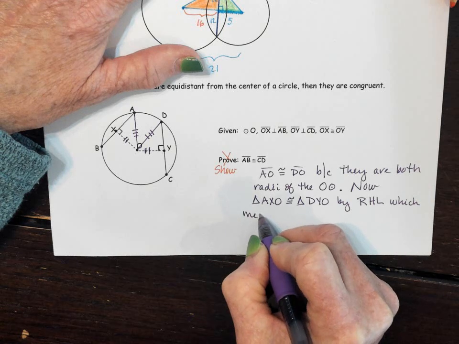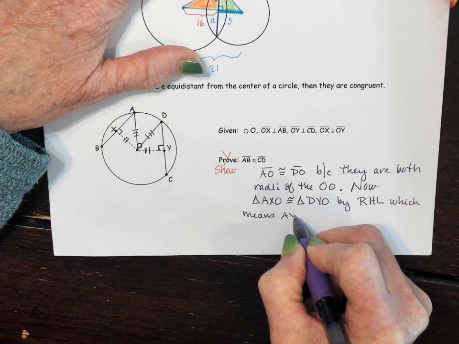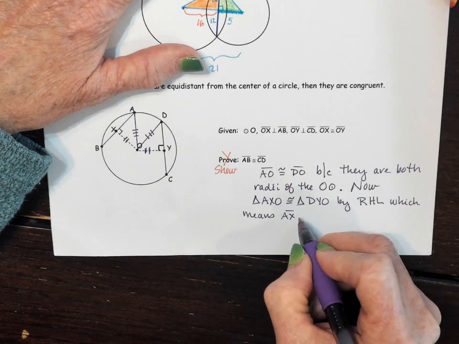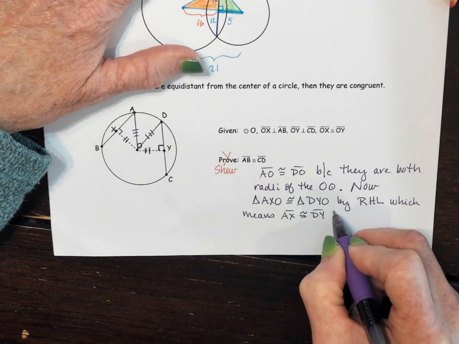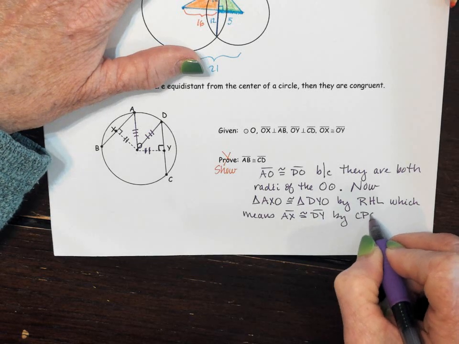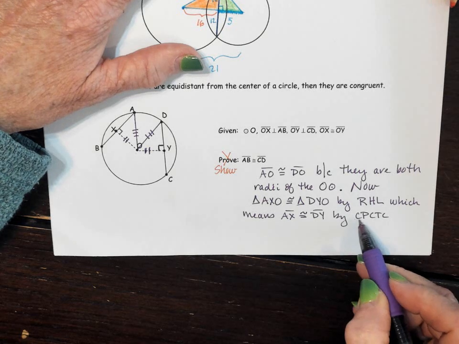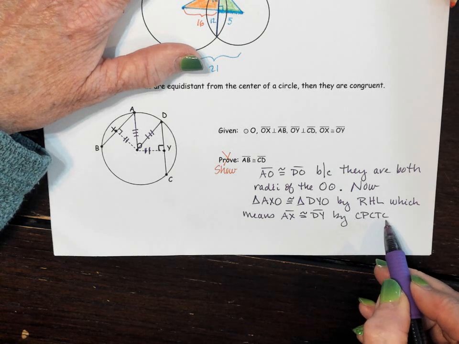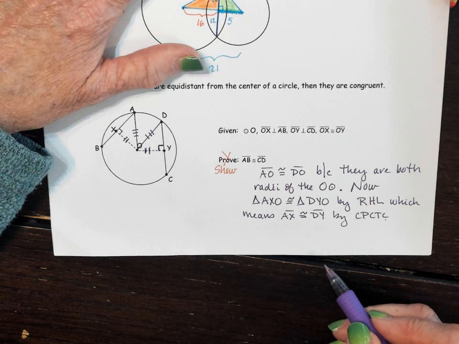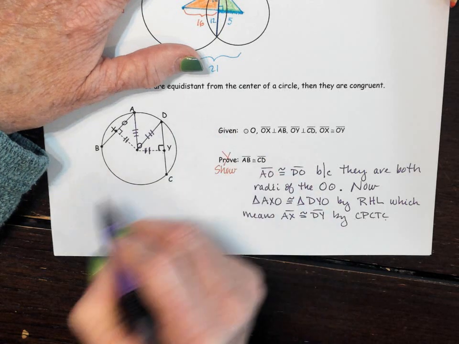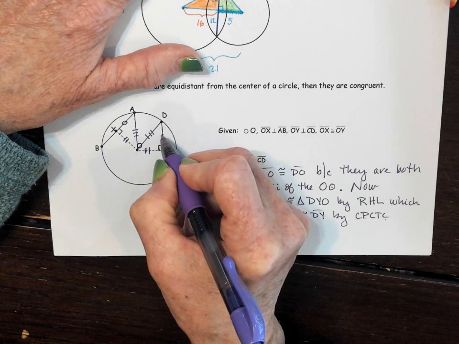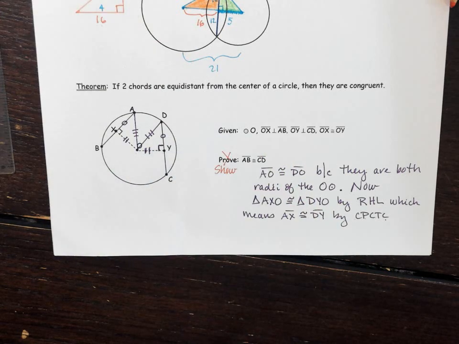Which means that segment AX is congruent to segment DY by CPCTC. Corresponding parts of congruent triangles are congruent. So that gives us this piece. AX is congruent to DY.